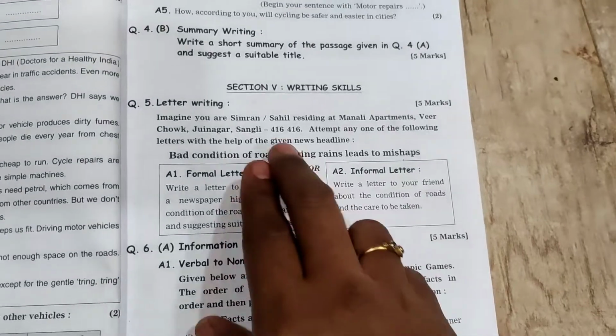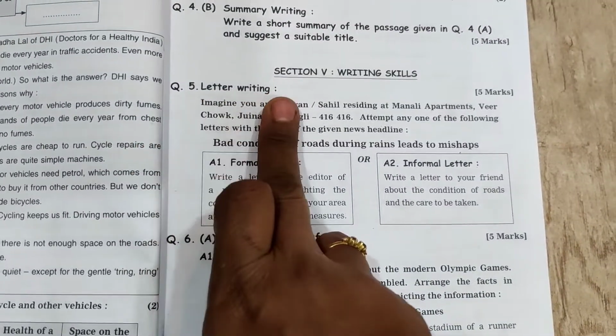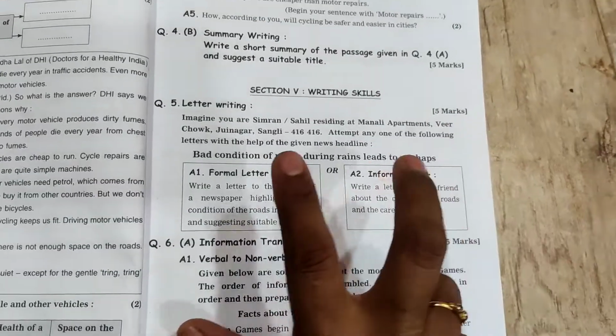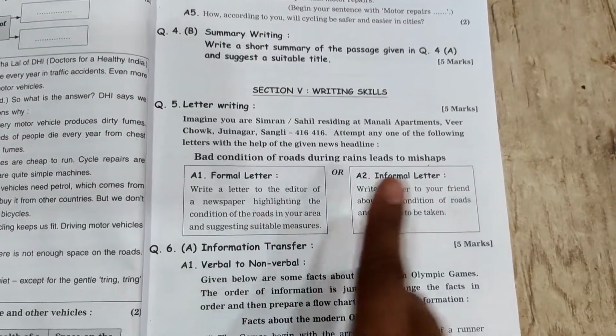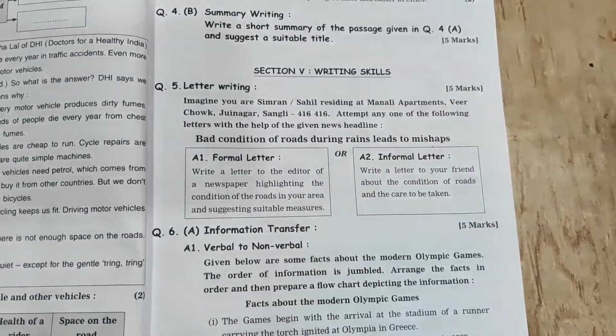So now we'll go with section 5, that is writing skill. See here, question 5 is the letter writing. This is for 5 marks. Here 2 letters are given, a formal letter and an informal letter. Any one you can attempt and score the marks.